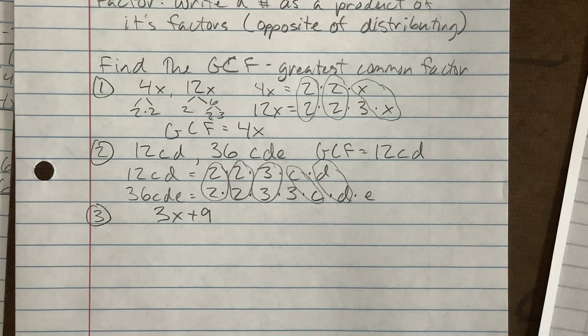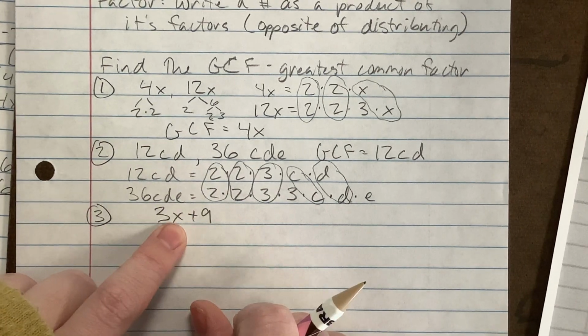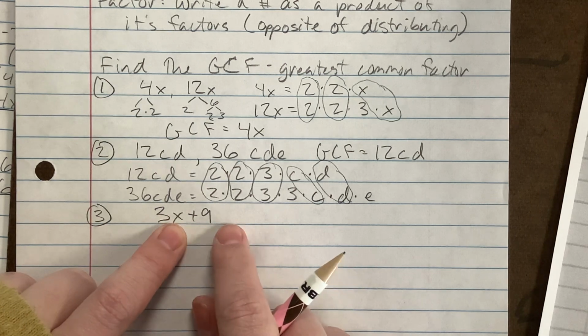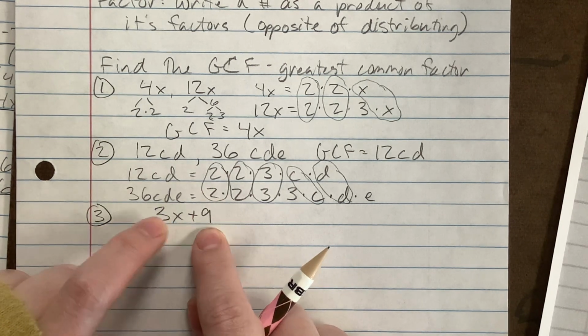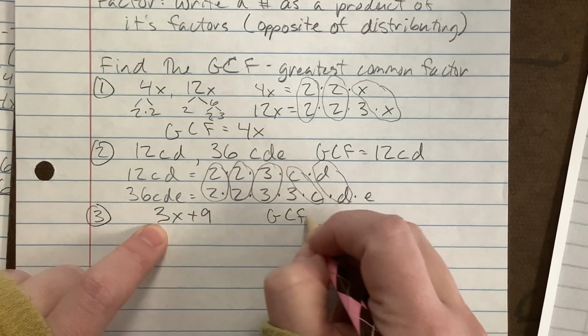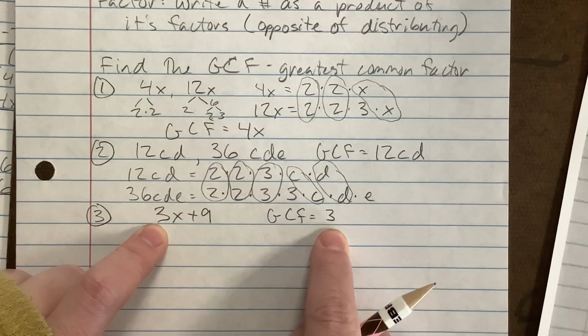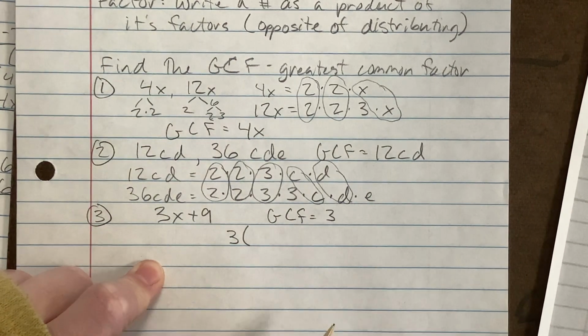Now, looking at this, do we have a common variable? Nope, there's only a variable in 1, so we're not going to have a variable in our greatest common factor. Looking at 3 and 9, do we have a common factor there? We do indeed, and it's 3. So our greatest common factor is 3. This is the number then we want to put on the outside of parentheses.